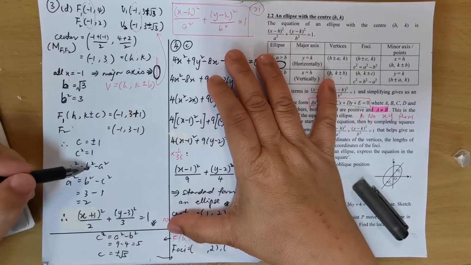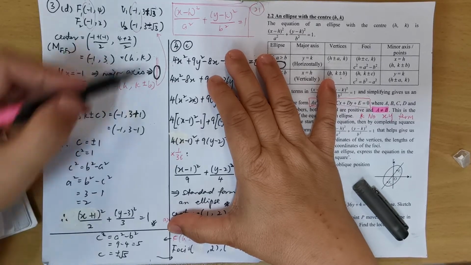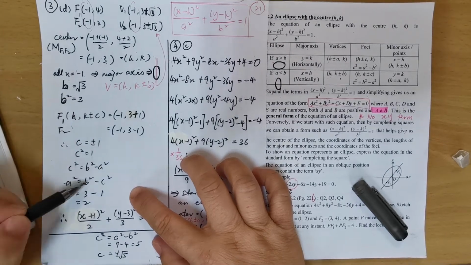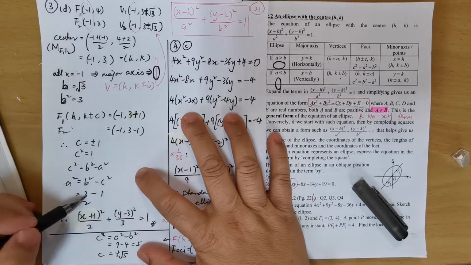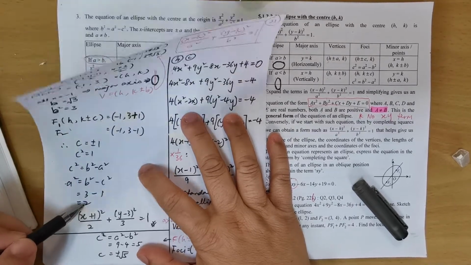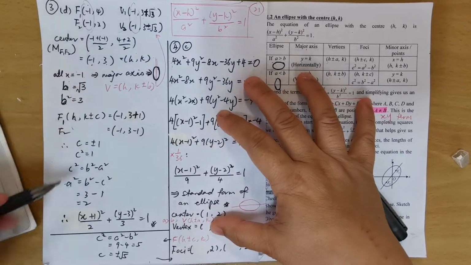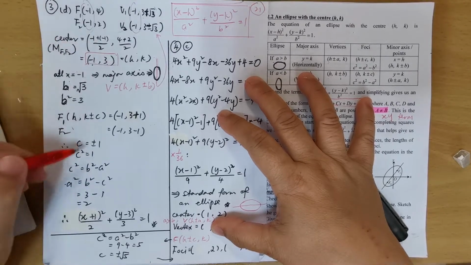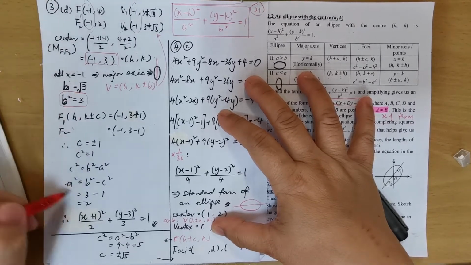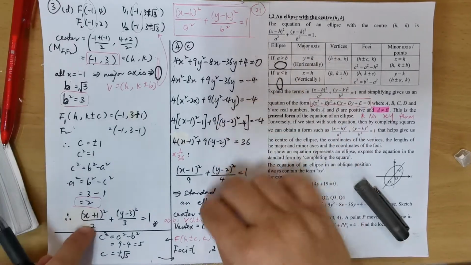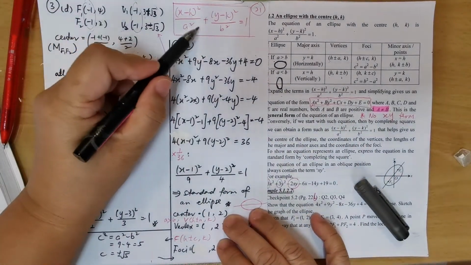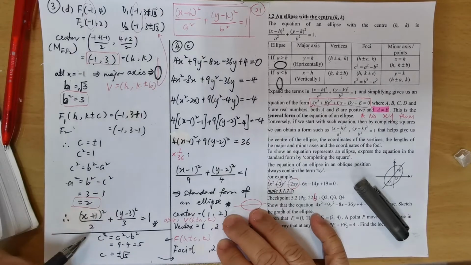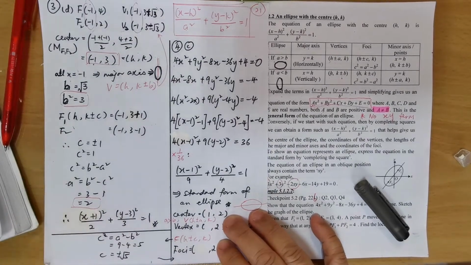Then we use the formula c squared is b squared minus a squared. Why b squared minus a squared? Because it's vertical. We rearrange first, so a squared is b squared minus c squared. Just now b squared is 3 and c squared is 1, so a squared is 2. We have the center, b squared and a squared, so just substitute into the standard form of the ellipse: (x + 1) squared over a squared plus (y - 3) squared over b squared equals 1.